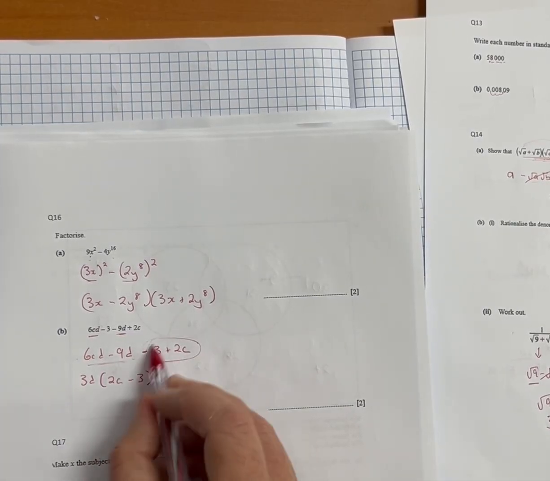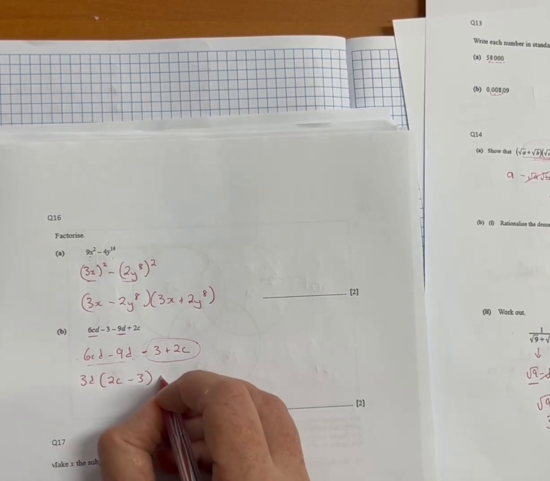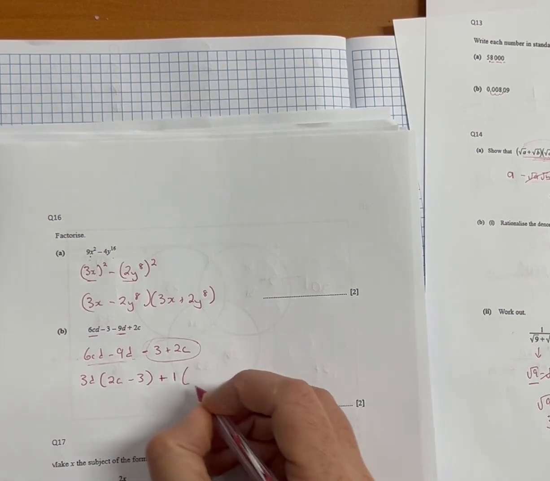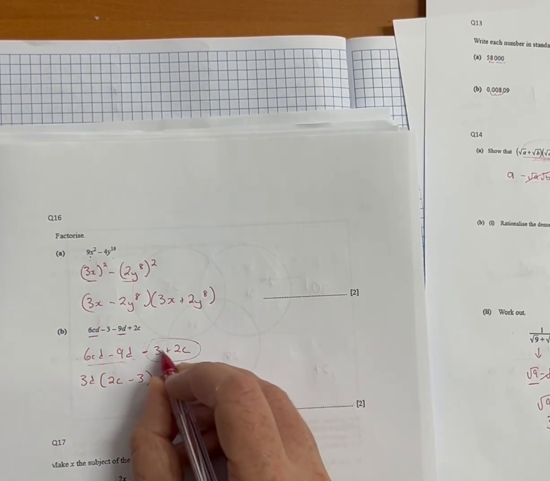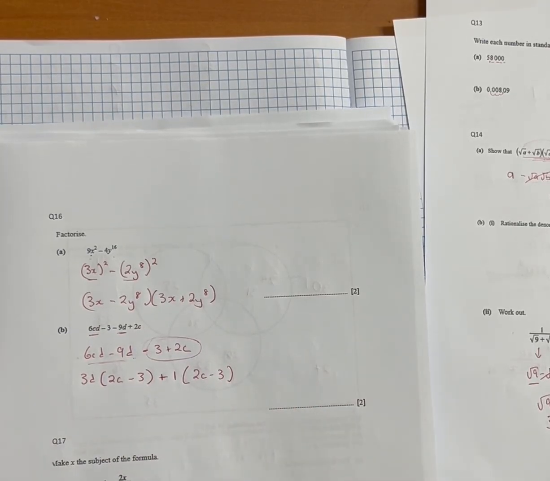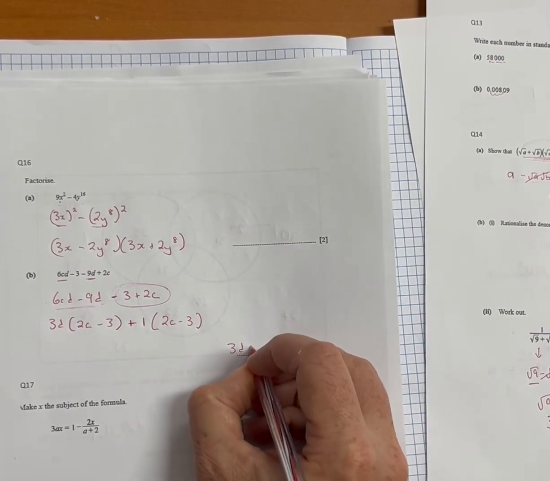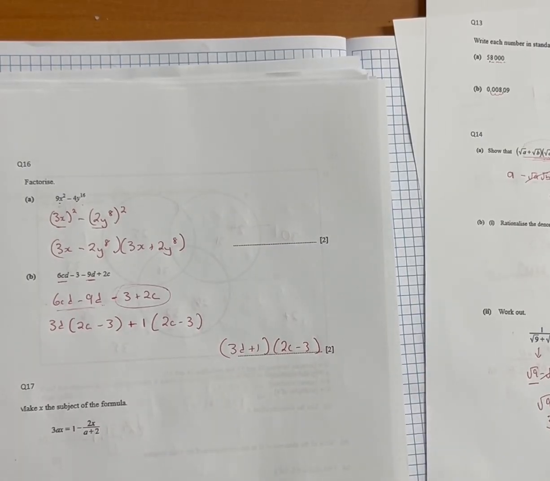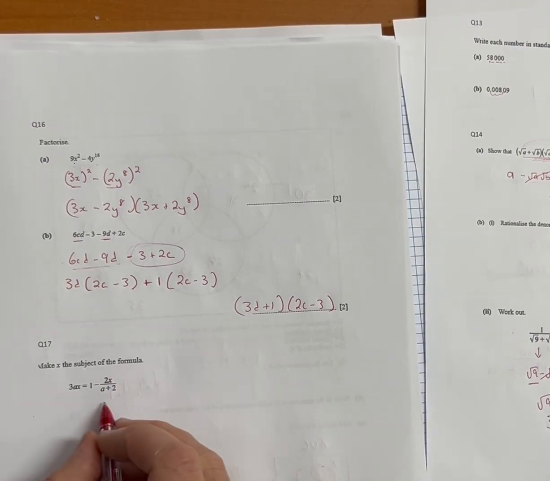Now, I want this to have 2C minus 3 in the bracket as well. So what do I factor out of it? 1. I'm going to factor 1 out of it, which is kind of a little trick more than anything. And 2C, that's also 2C minus 3. I can change the order. That's okay. Writing in different orders is the same. And now I have 3D plus 1 and 2C minus 3 as the two things. Factorizing by grouping, that's called. And this last one, make x the subject of this formula.